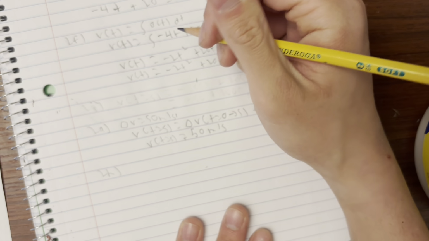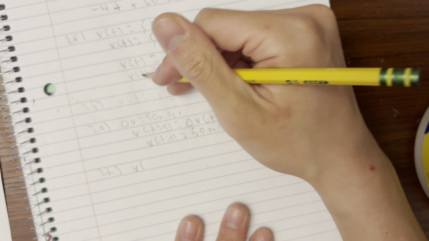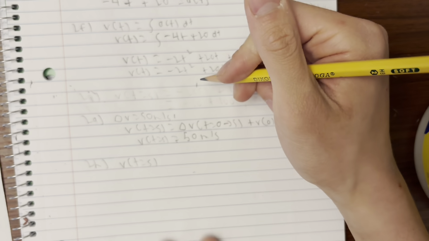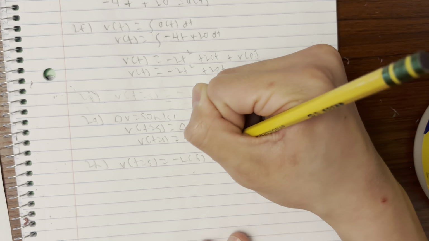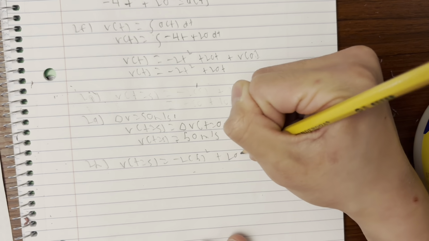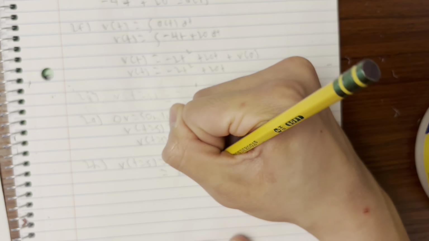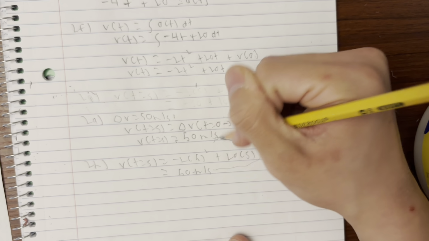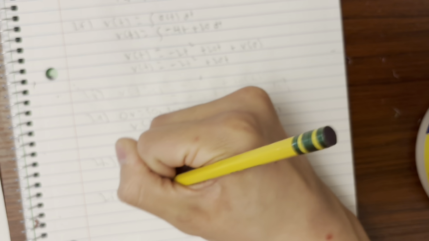For 2h, we know that we're trying to use the v of t function here. So we're trying to find t equals 5. So we have v at t equals 5 is equal to -2 times 5 squared plus 20 times 5. And if we simplify this, it will come out to 50 meters per second, which is the same as our previous one right here. For 2i, we're trying to find x of t.